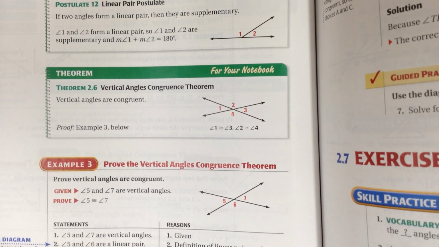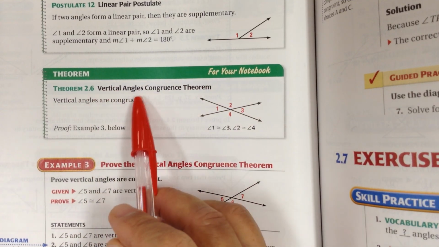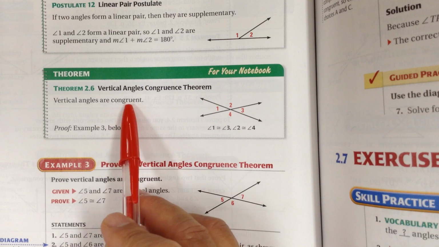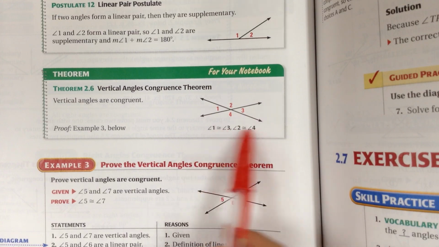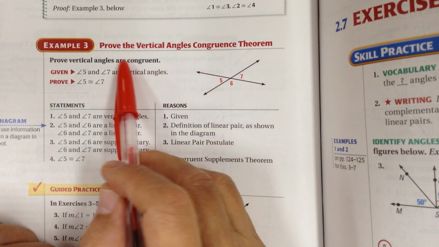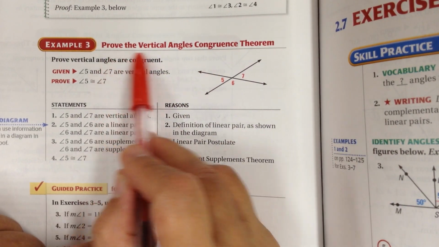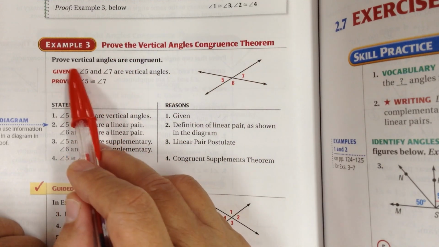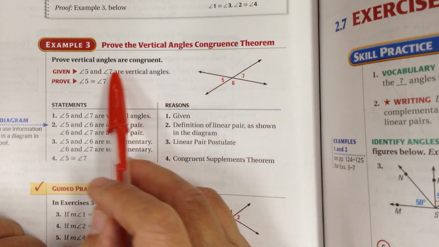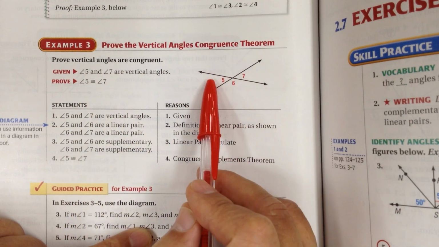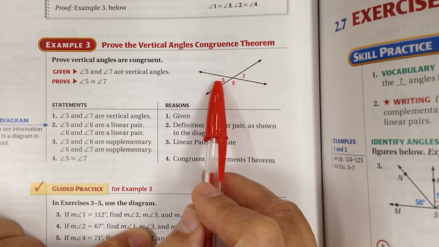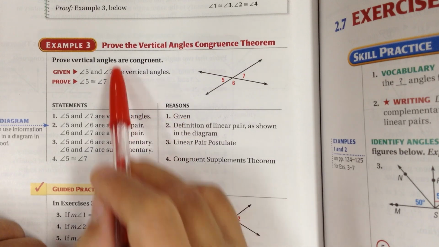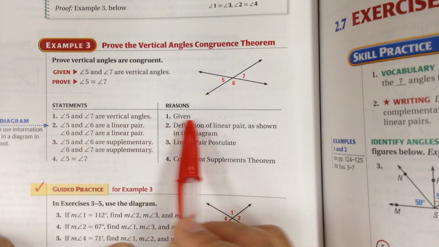Okay, now let's go to the theorem. Theorem 2.6, vertical angles congruent theorem. Vertical angles are congruent, so angle 1 is congruent to angle 3, and angle 2 is congruent to angle 4. Here's a proof below. Prove the vertical angles congruent theorem. Prove that vertical angles are congruent. Given angle 5 and angle 7 are vertical angles, you want to prove that angle 5 and angle 7 are congruent. Again, start with what's given: angle 5 and angle 7 are vertical angles.